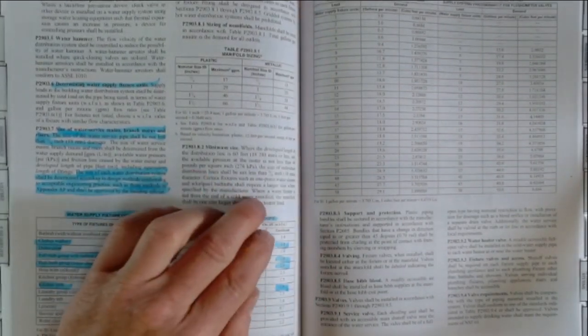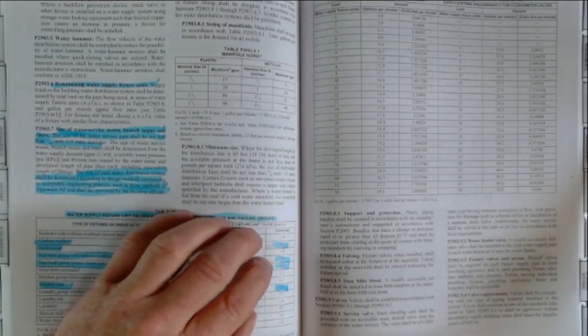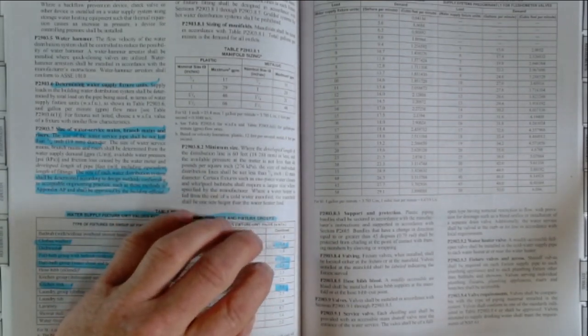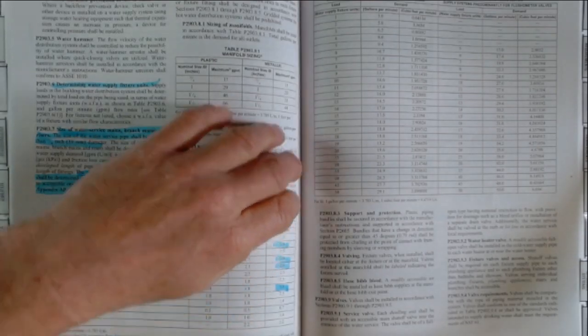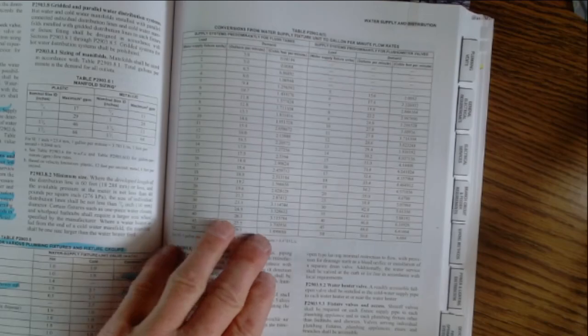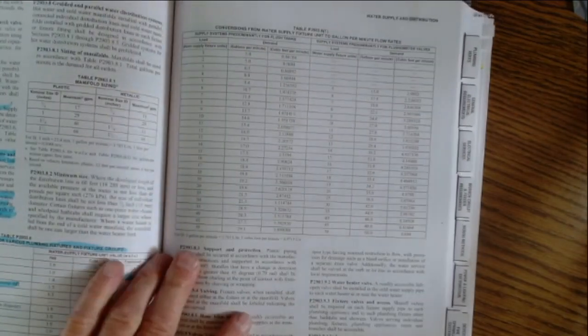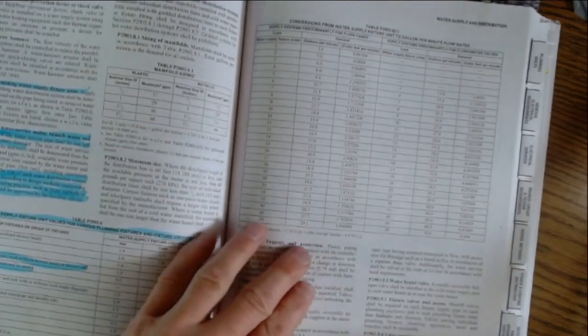Add those up, whatever that ends up being. In this particular example, 2.8 plus 2.6, what is that? 5.4. 5.4 plus 3.6. What is that? 9. So you end up with total DFUs of 9. I think the question was, how many DFUs do I have to supply to that structure? The answer was 9.